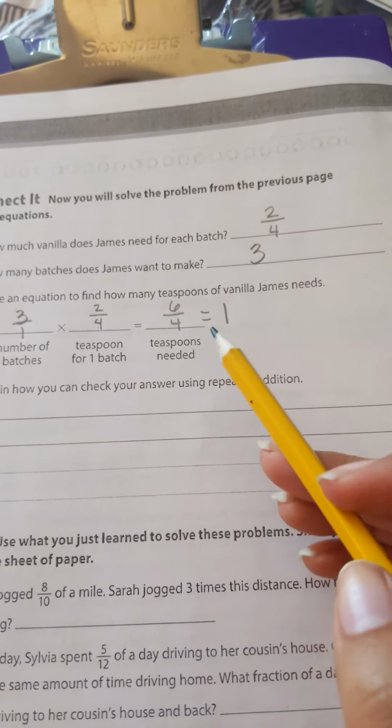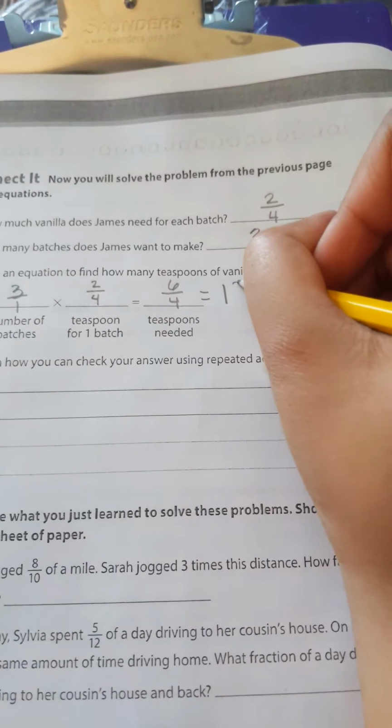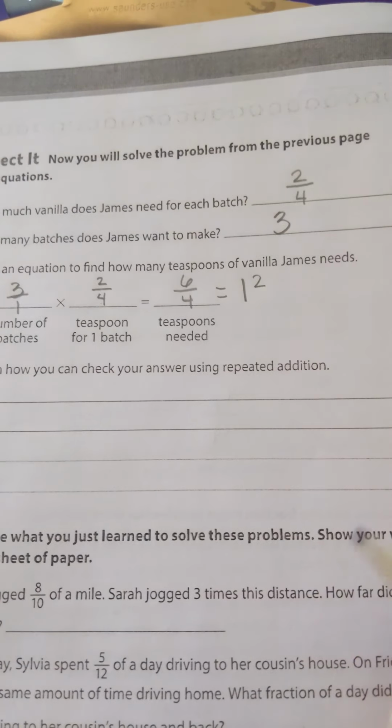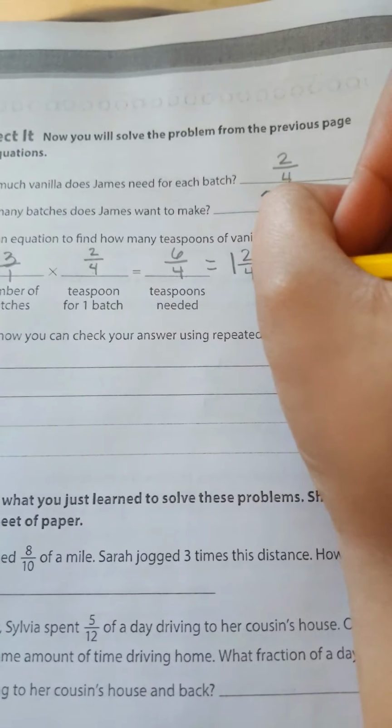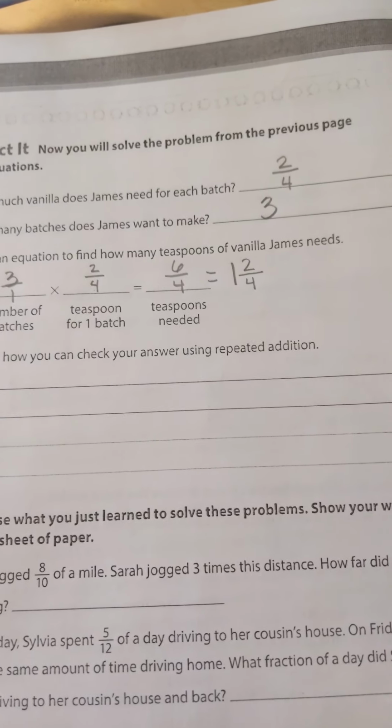When I do that, how many pieces do I have left over? I have 2 pieces left over. And what's my size? 4ths. Okay.